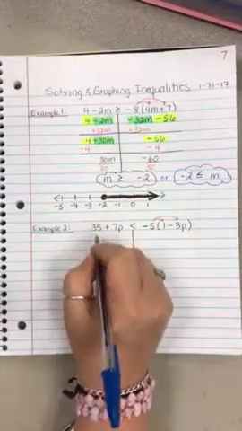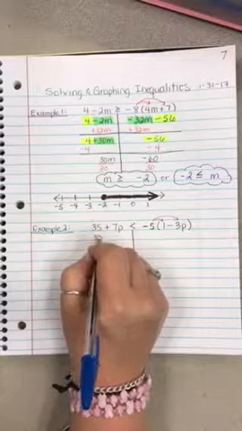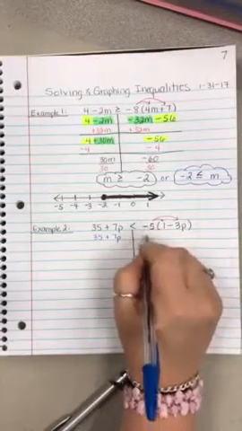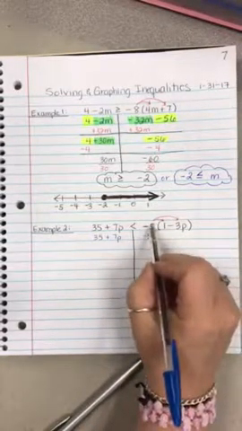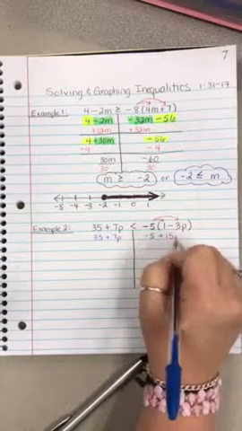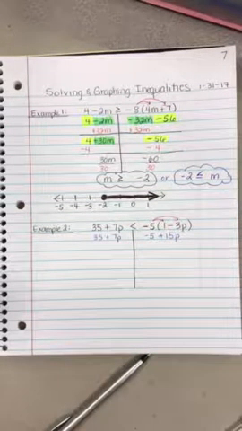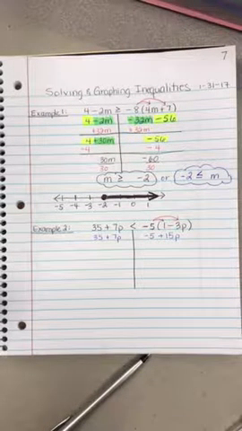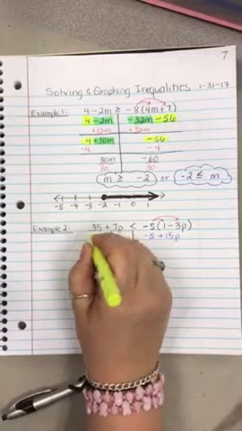So this side stays the same, 35 plus 7p. Negative 5 times 1 is negative 5. Negative 5 times negative 3p is positive 15p. After I distribute, I highlight my like terms.